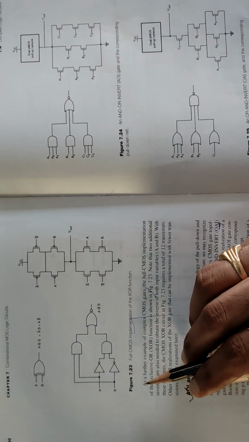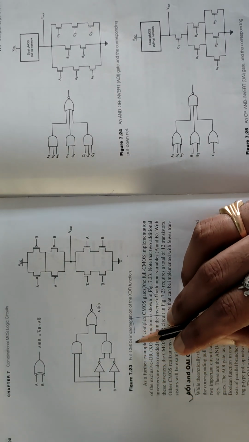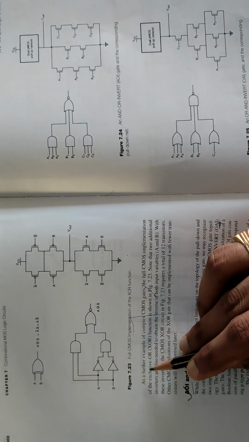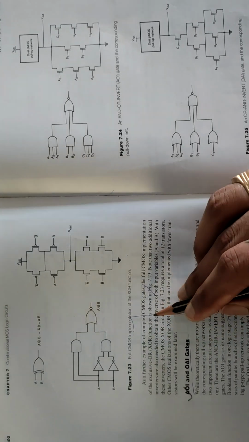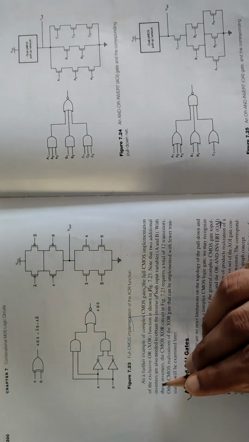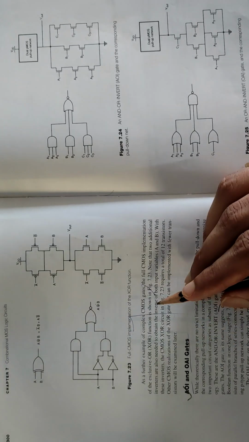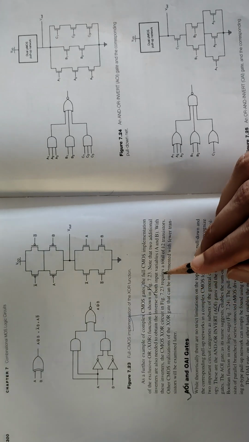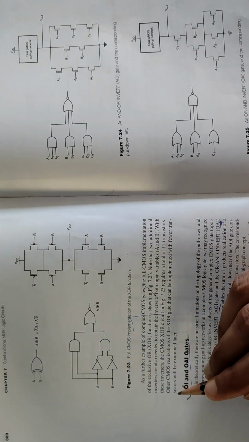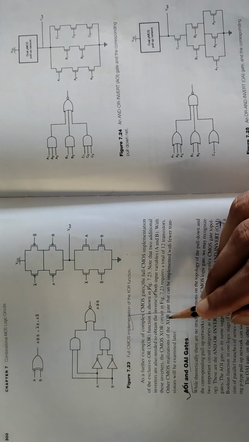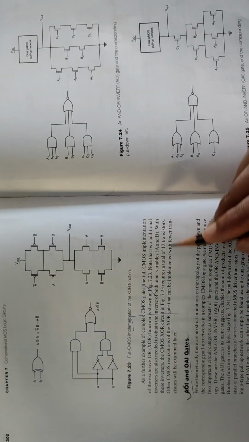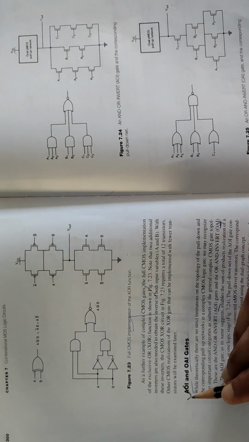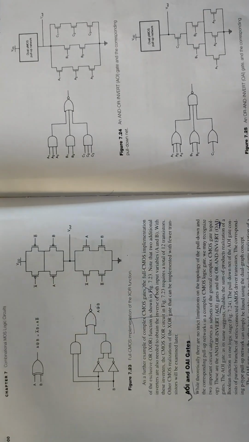Here you can see in this figure the full CMOS implementation of the XOR function. As a further example of complex CMOS gates, the full CMOS implementation of the exclusive OR (XOR) function is shown in the figure. Note that two additional inverters are also needed to obtain the inverse of both input variables A and B. With these inverters, the CMOS XOR circuit in the figure requires a total of 12 transistors. Other CMOS realizations of the XOR gate that can be implemented with fewer transistors will be examined later.